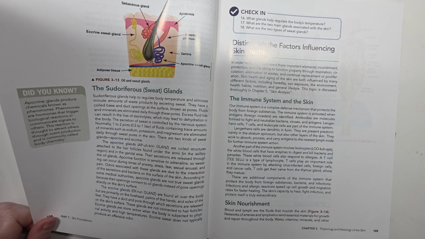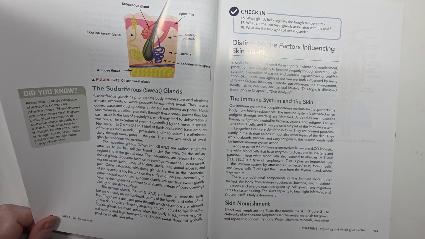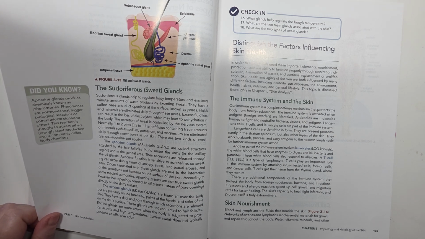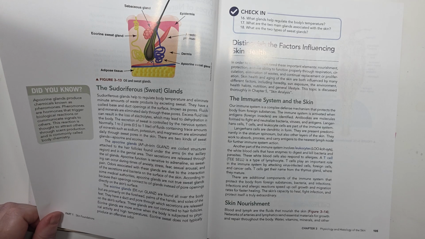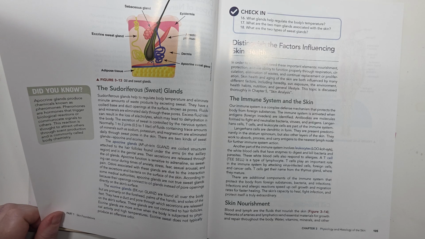The sudoriferous sweat glands. Sudoriferous glands help to regulate body temperature and eliminate minute amounts of waste products by excreting sweat. They have a coiled base and duct opening at the surface, known as pores. Fluids and minerals are eliminated daily through these pores. Excess fluid loss can result in the loss of electrolytes, which may lead to dehydration in the body.